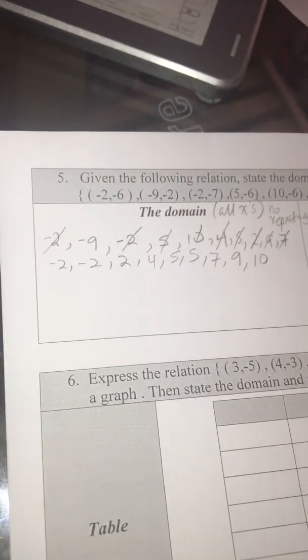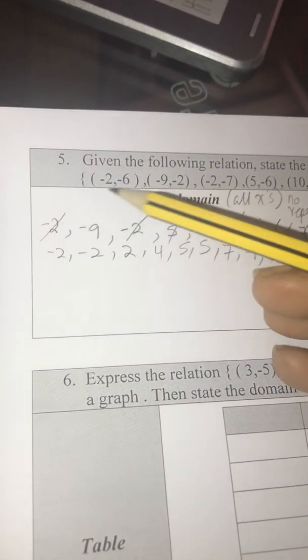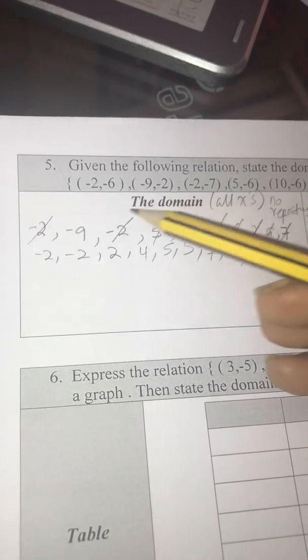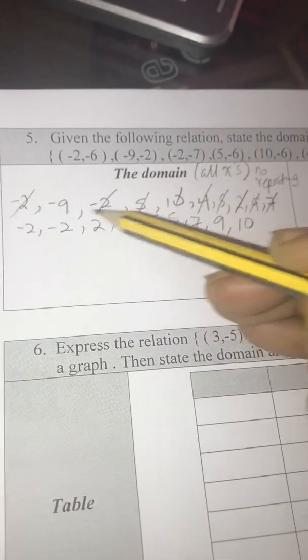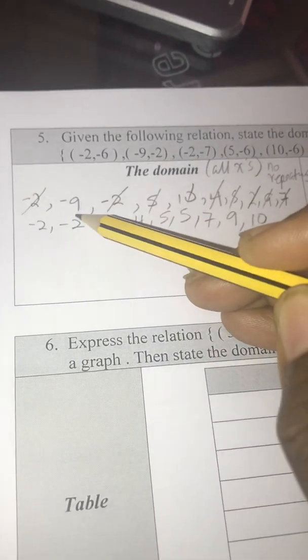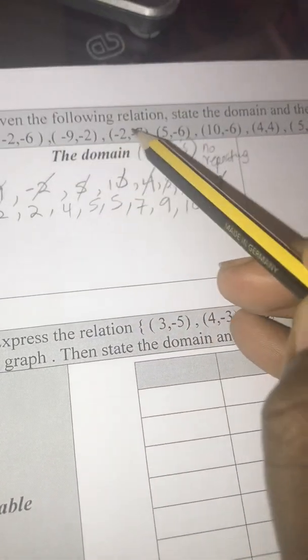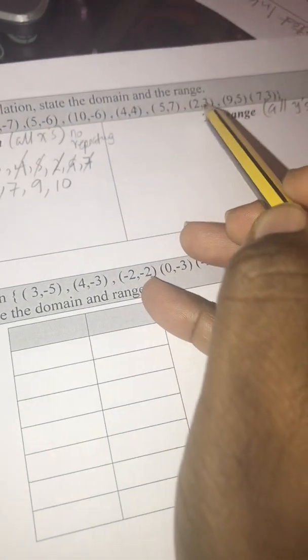Now I need to confirm I have written all of them. Oh, see? Look, this tells me, you see why it is important to do that? So it reminds me. So now I know my list is -9. Now let me confirm. 1, 2, 3, 4, 5, 6, 7, 8, 9, 10.